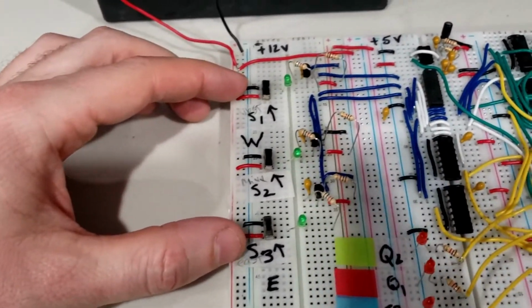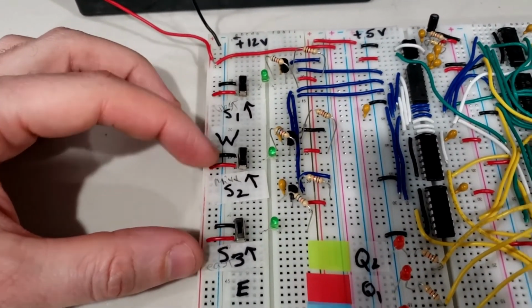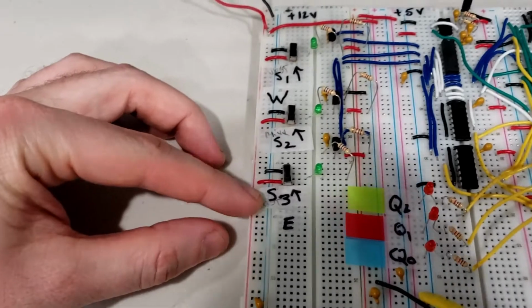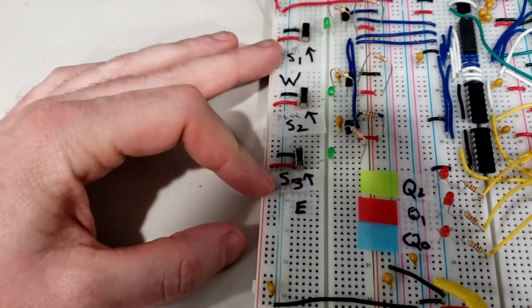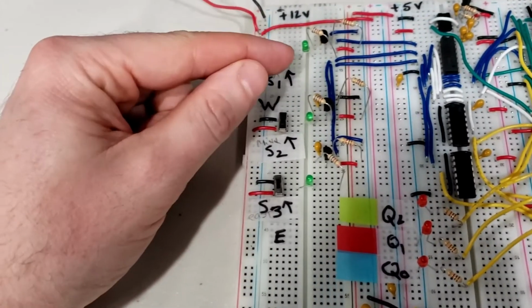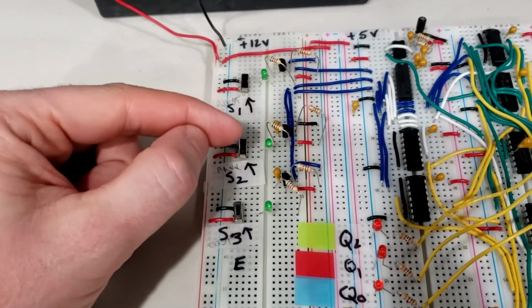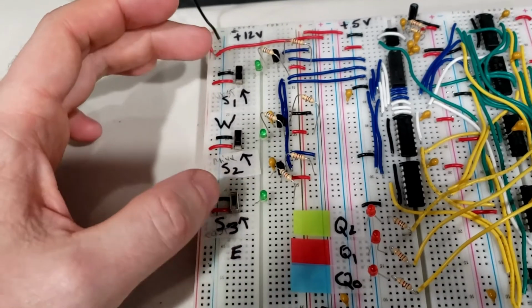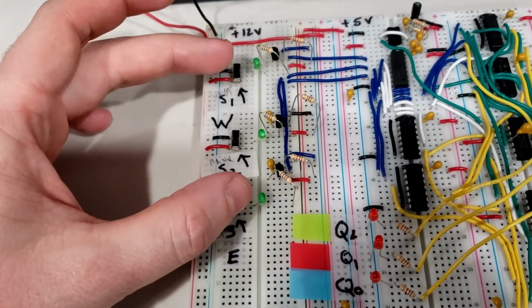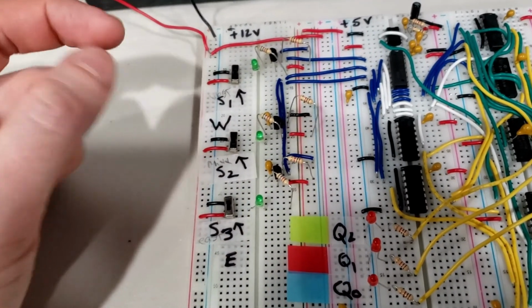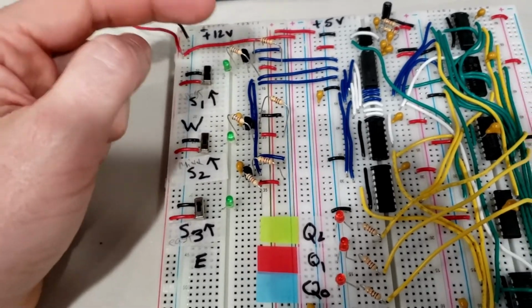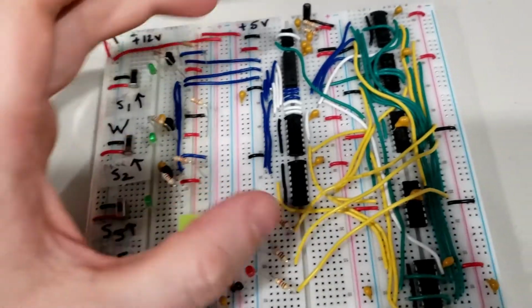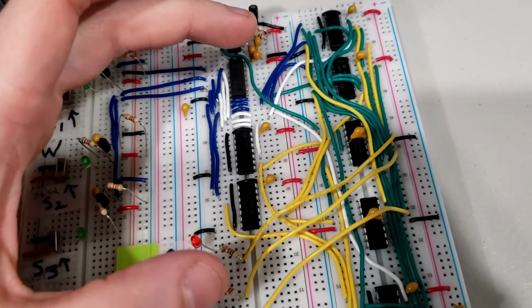Over here we have 3 switches, a west switch, a middle switch, and an east switch. These would all emulate the track switches. Next to that we have 3 NPNs with resistors and LEDs. These are set up in an emitter follower configuration. They take the 12 volt input signal and output 5 volts for use with our logic ICs.